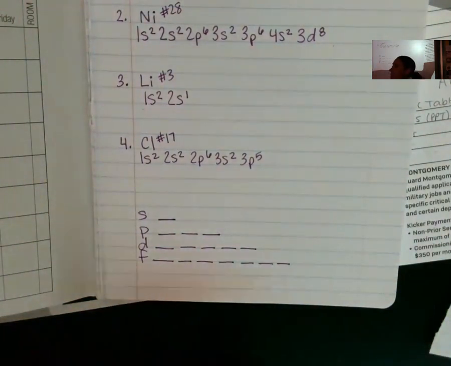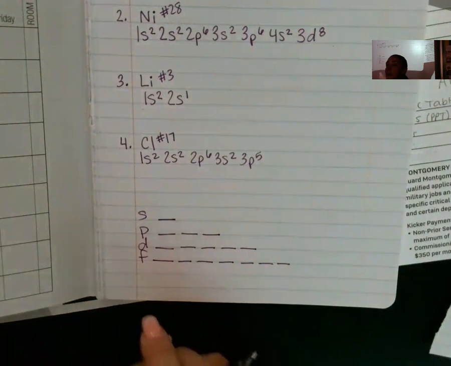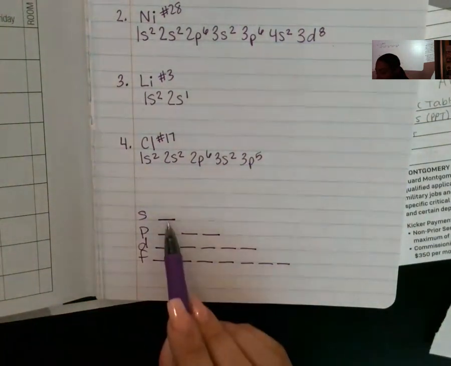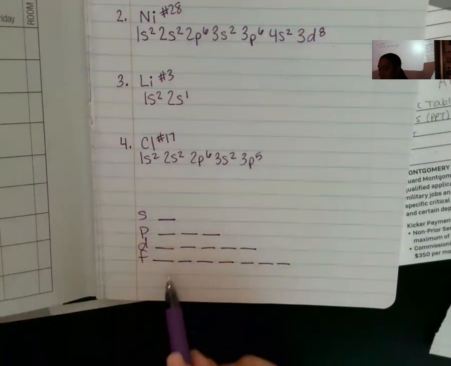And remember that each orientation can hold a maximum of 2 electrons. So that means that S can have 2, P can have 6, D can have 10, and F can have 14.